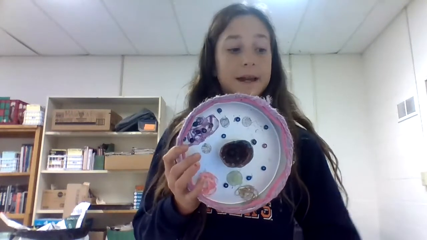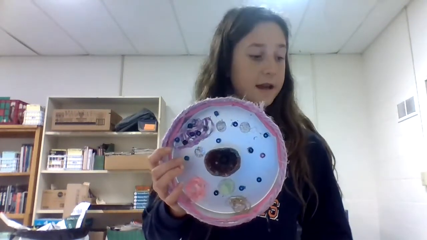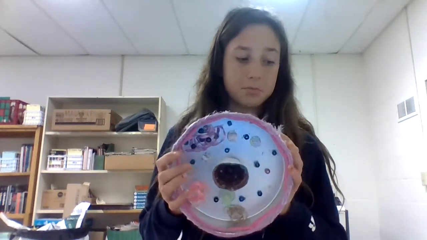So then we have the rough ER, which is right here. The reason it is rough and not smooth, like the smooth ER, is because it has ribosomes in it. And ribosomes are what make it rough.